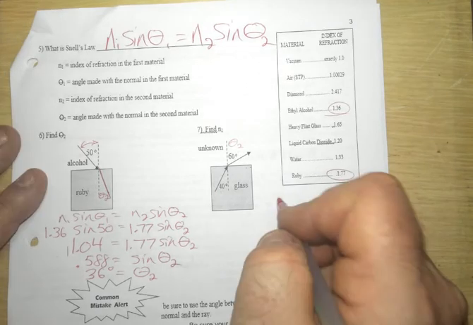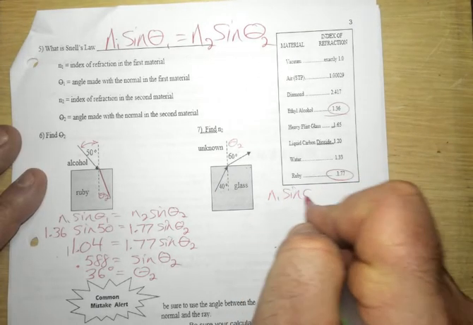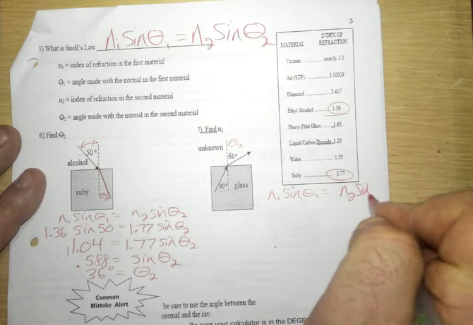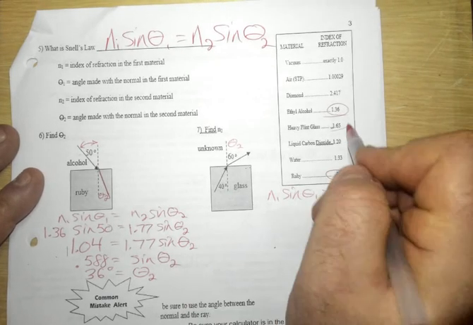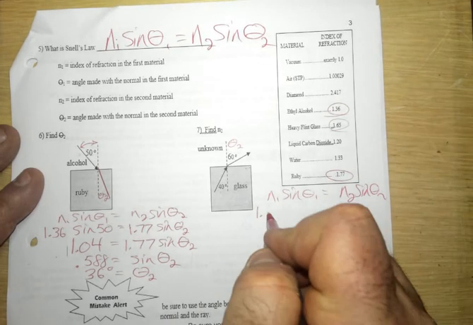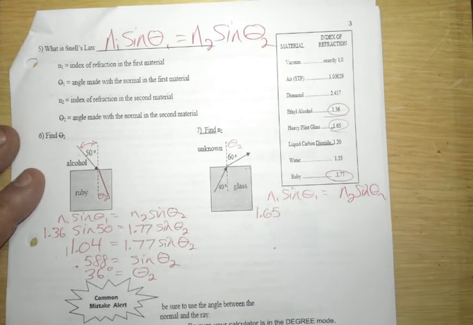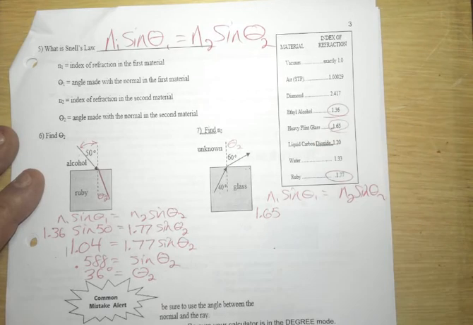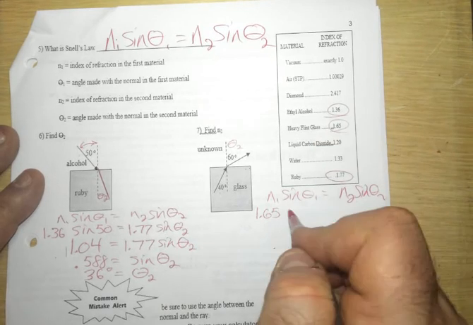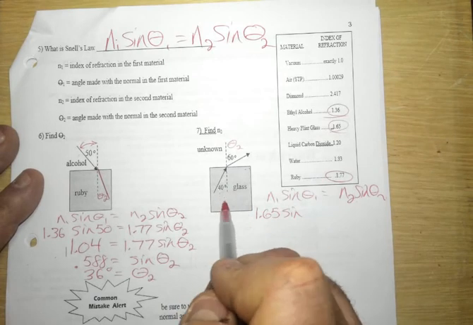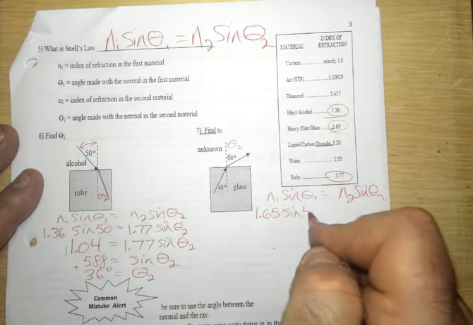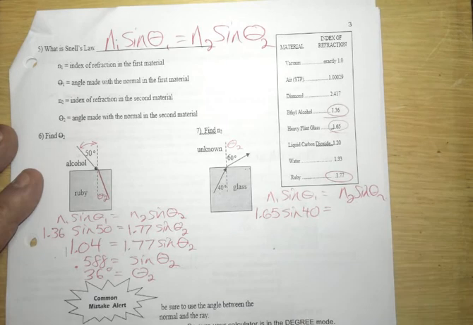So here we go. N1 sine of theta 1 equals N2 sine of theta 2. N1 for glass. Okay, here we have glass, 1.65. There's actually lots of types of glass with their own index of refraction. But whenever you have glass in your homework, assume it's the one that's given to you in the table. Okay, sine of theta 1. The first angle that it's in is down here. It's initially in the glass at a 40-degree angle. N2, that's the unknown.